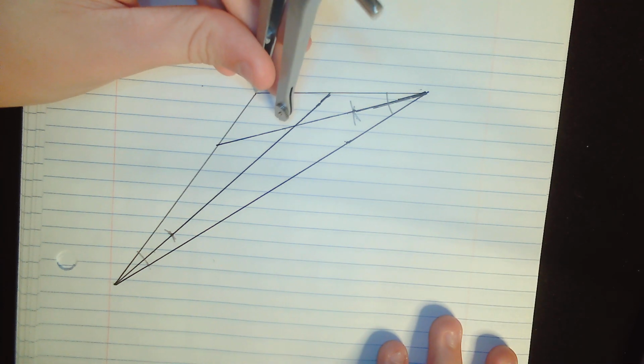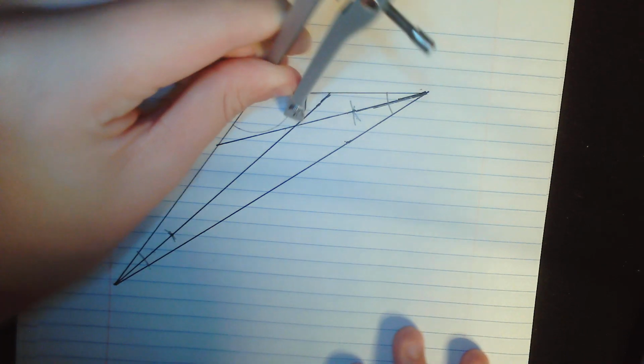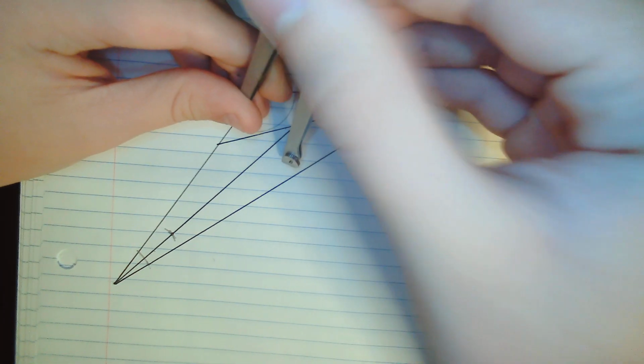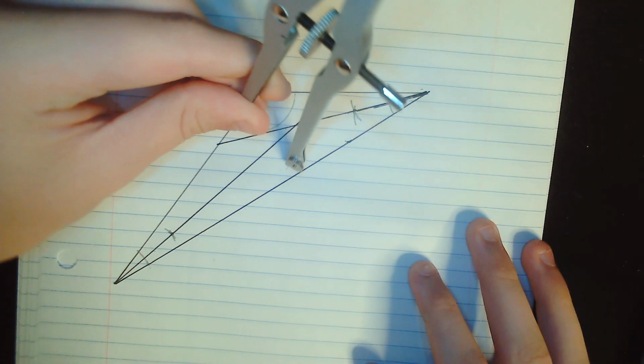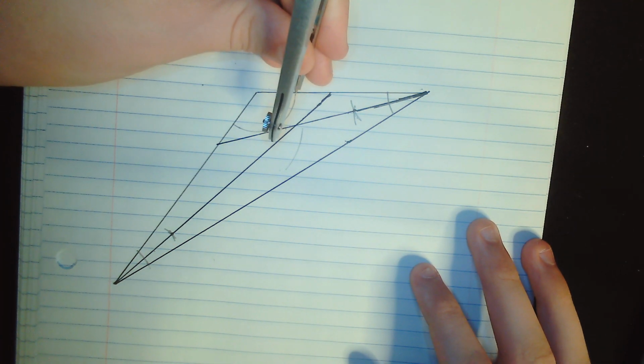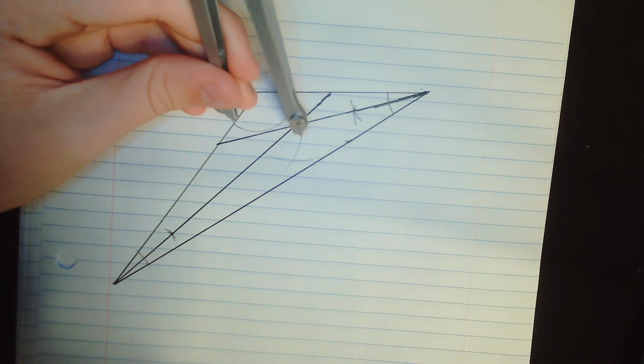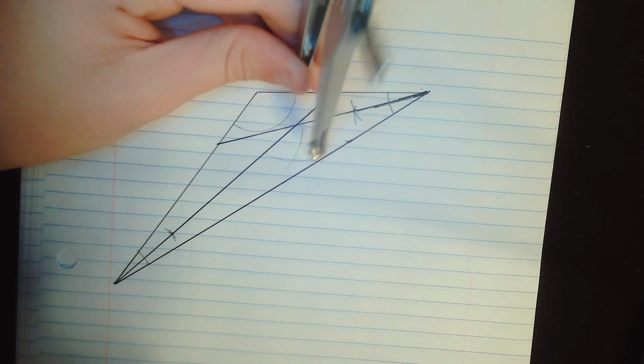Then lastly, this one here, I'm going to do the first one the same size, but then I'm going to shrink it for the other one. So we have that big curve right there. I'm going to make this longer here. So we can do that. And we can do that. Oh, I'm way off. Yeah, I am way off. How am I that far off?